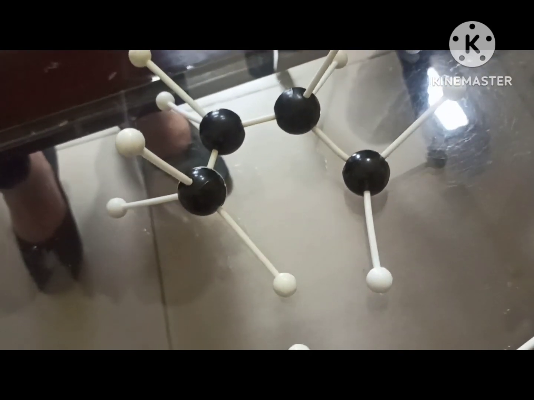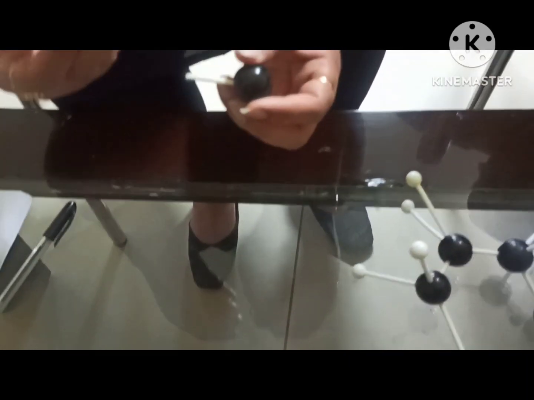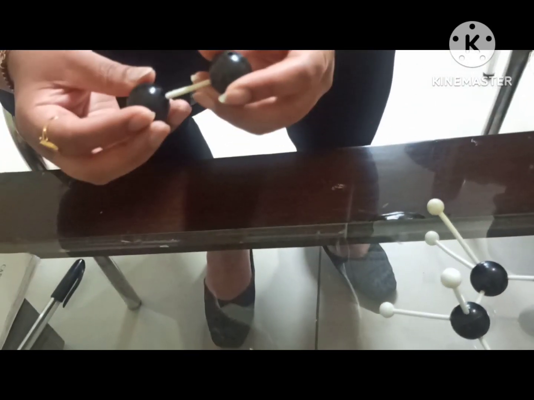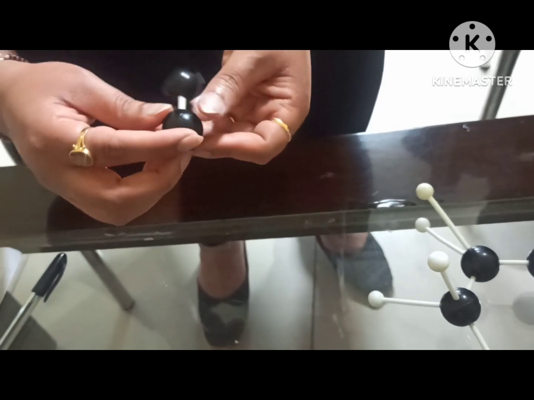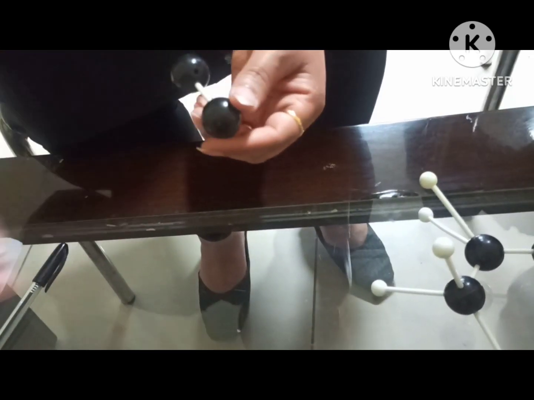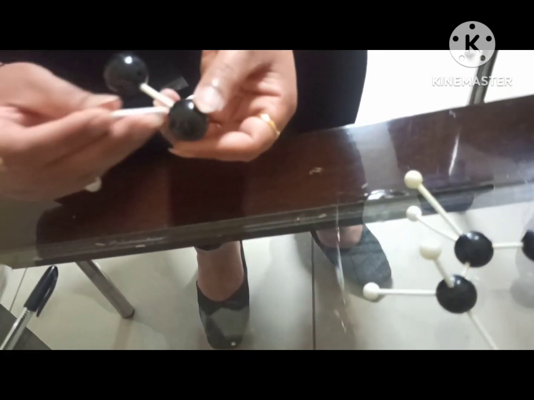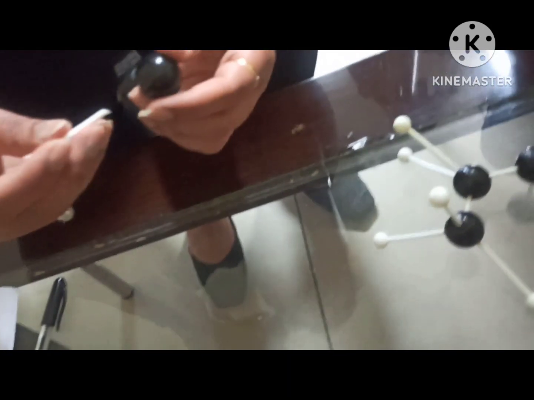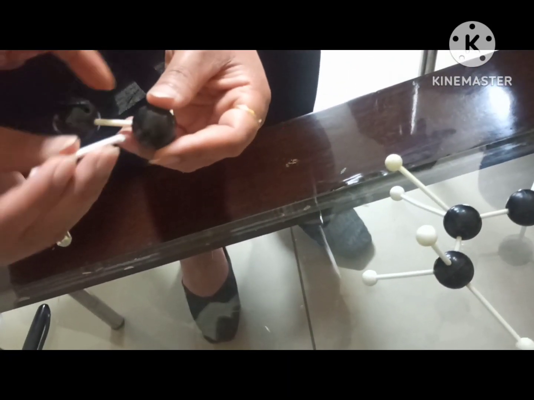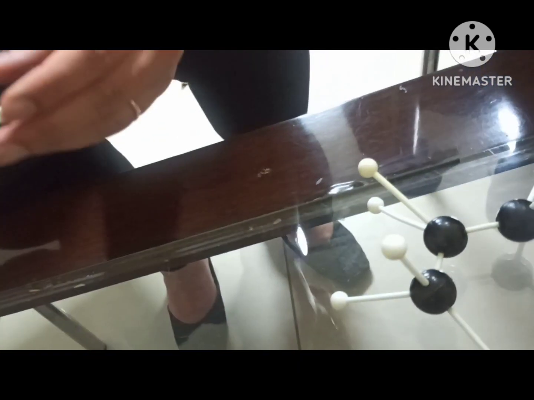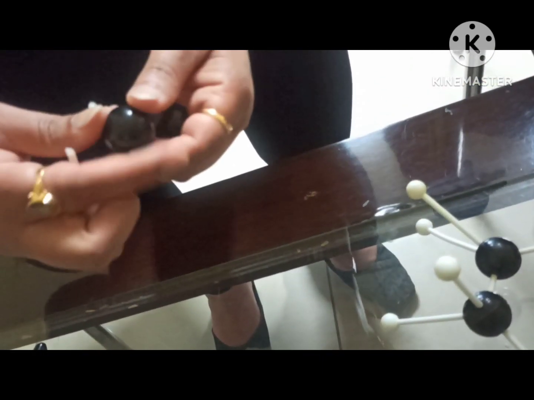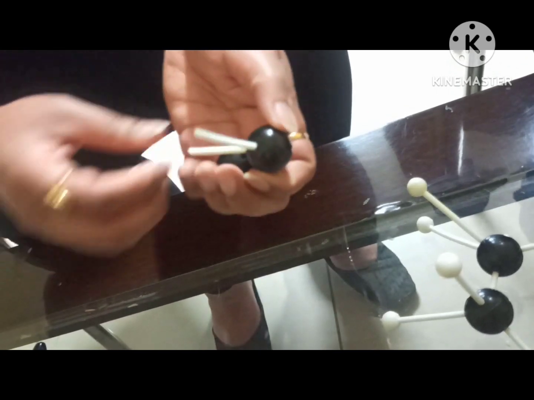I would like to describe the same concept with the help of the stereo model, because I feel when we use the stereo model, it is very easy to catch the concept. Now you can see we are making one more structure. You may be curious what we are supposed to make now.